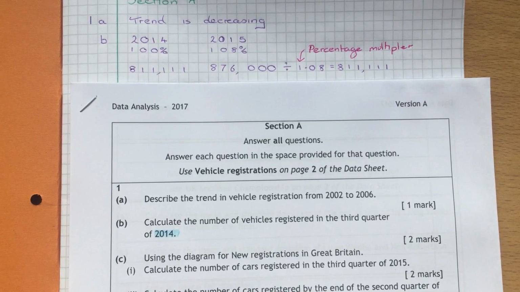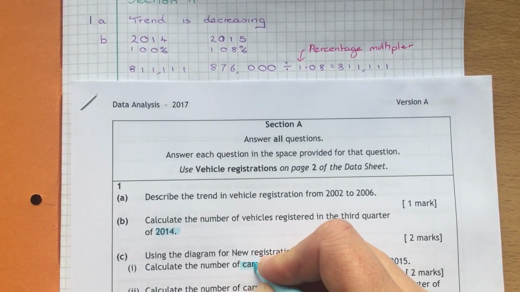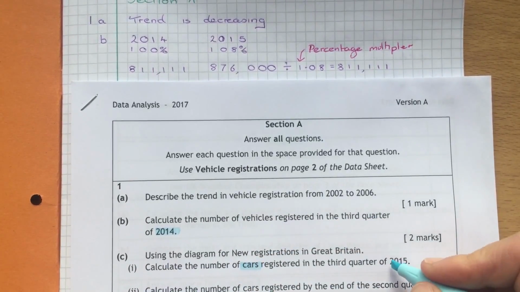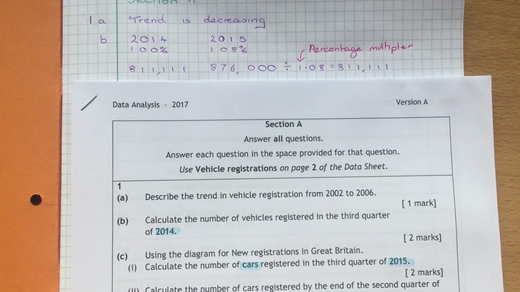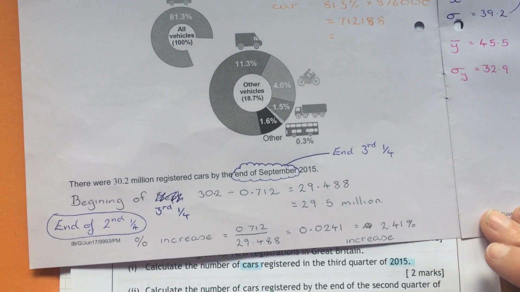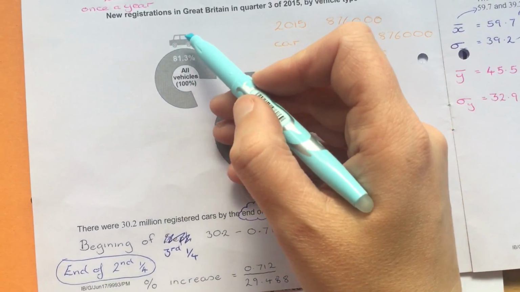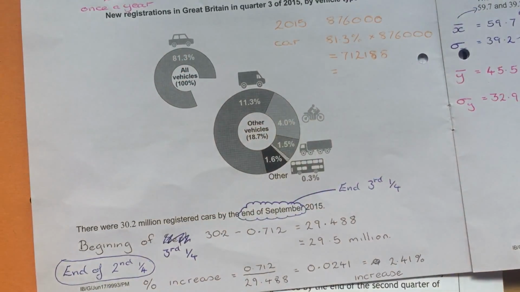Okay, so on part C, we've got a diagram of new registrations in Great Britain. So we are asked to calculate the number of cars specifically in 2015. So using our information again, the cars is this section at 81.3%.